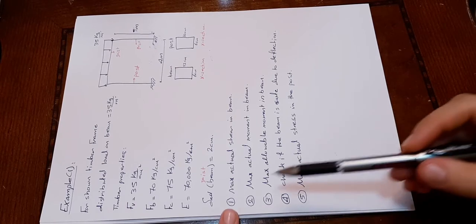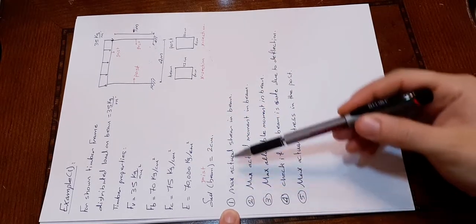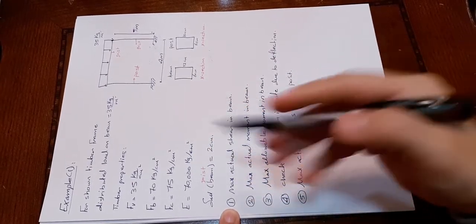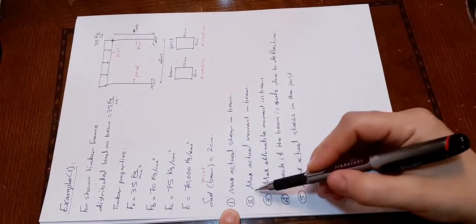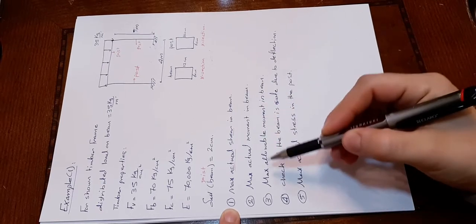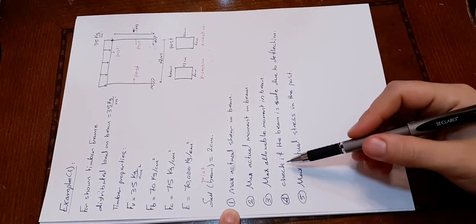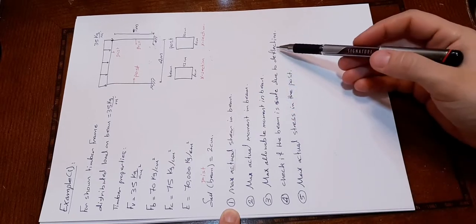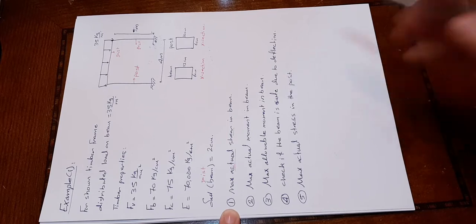What's required in this example? The maximum actual shear in the beam, the maximum actual moment in the beam, the maximum allowable moment in the beam or in the joist. Check if the beam is safe due to the deflection and determine the maximum actual stress in the post.